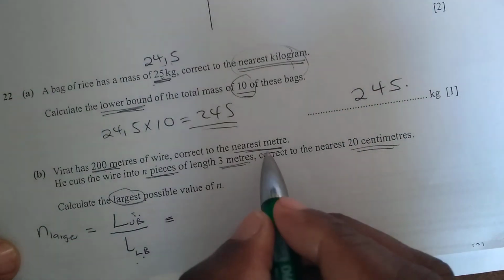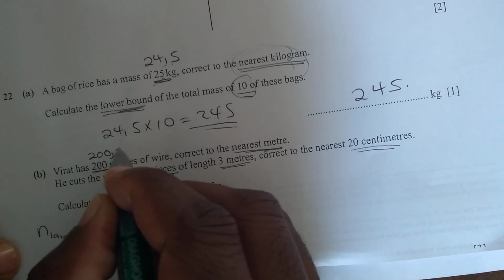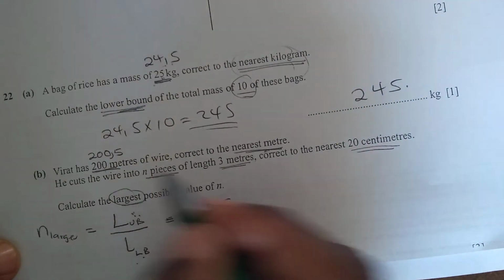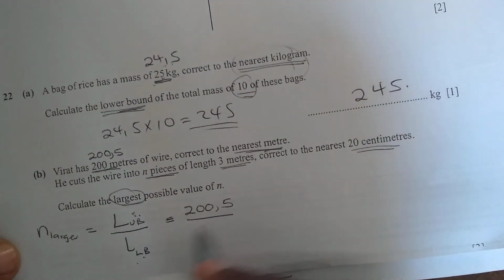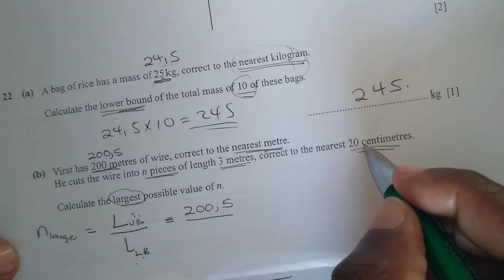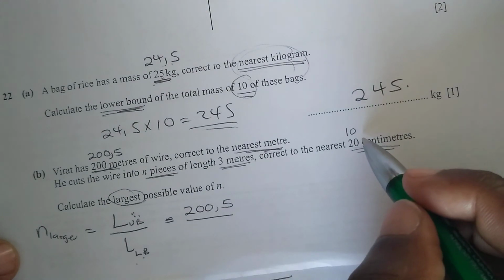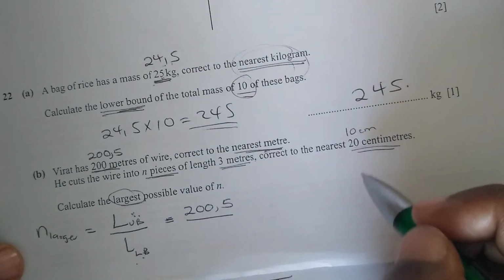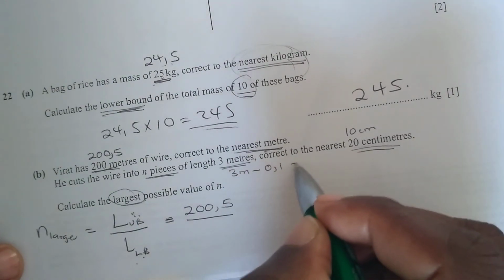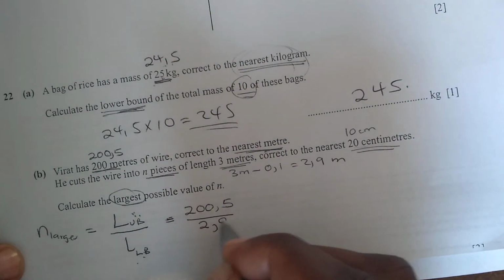So the upper bound here, remember, is to the nearest meter. So half a meter is 0,5. There you go, 200,5. So it's 200 plus 0,5. You get 200,5. And then the lower bound here, to the nearest 20 centimeters, means half of this is 10 centimeters. So the lower bound is 3 meters minus 10 centimeters, which is 0,1. You'll get 2,9 meters. So I'll divide this by 2,9.